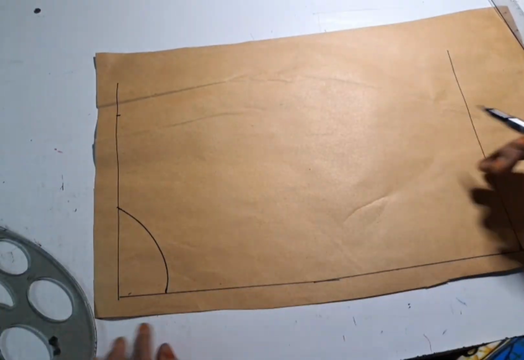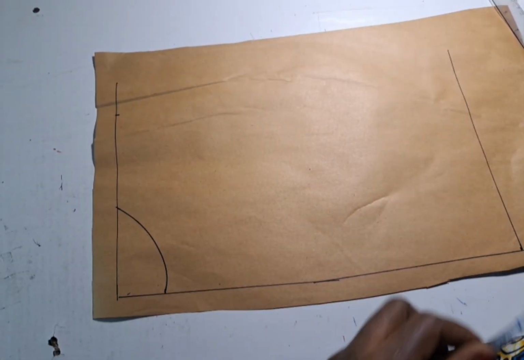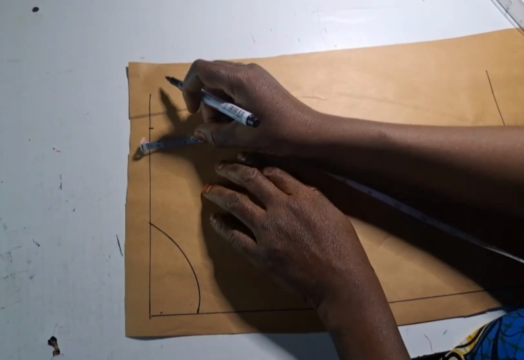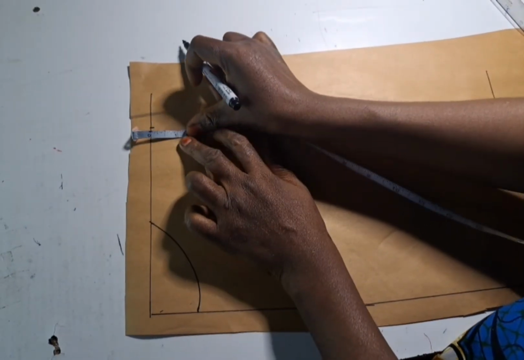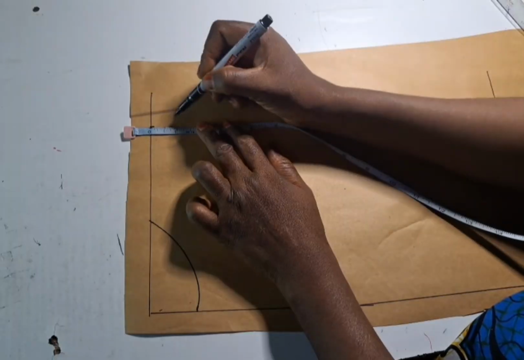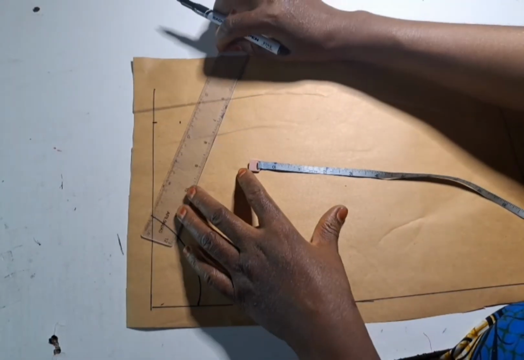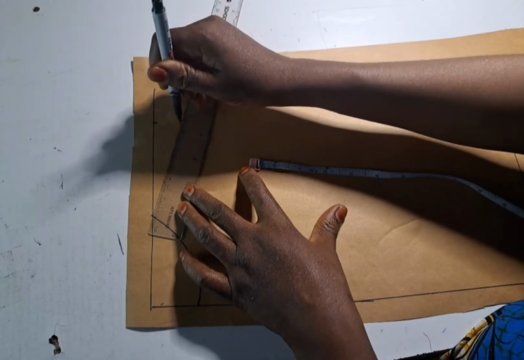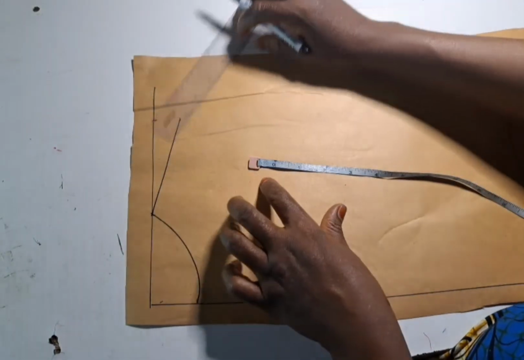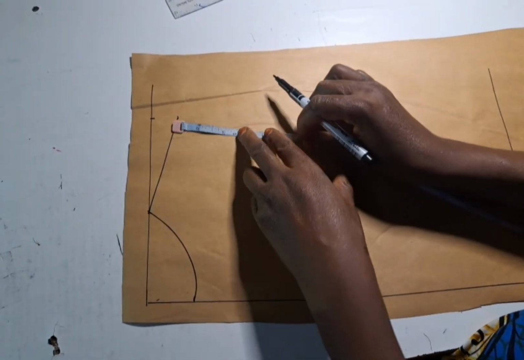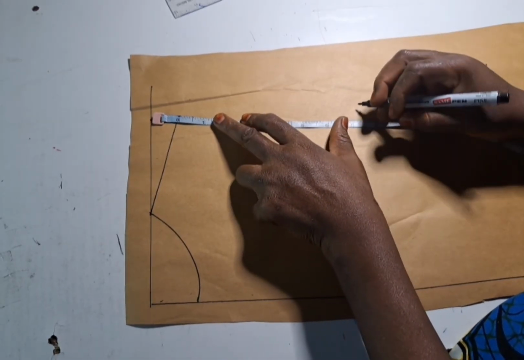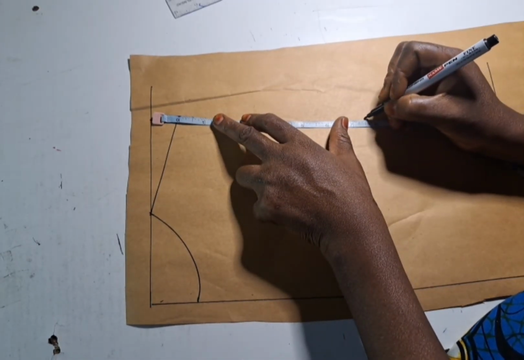Now the next thing is to slope the shoulder. I'm using 1 inch for my shoulder slope. So I'll mark my 1 inch and connect it to the shoulder tip. Now after I'm done with that, I'll measure my armhole, same thing: bust divided by 6 plus 1.5, 7.5 inches.